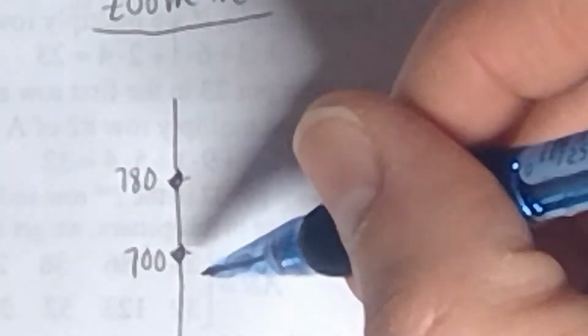Okay. And I know that, let's see here. Let me go ahead and draw those first. Okay, so because of the fact that 700 is lower than the 780, actually, let me draw these first here. Hold on.